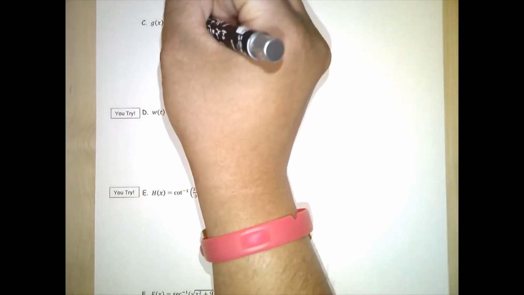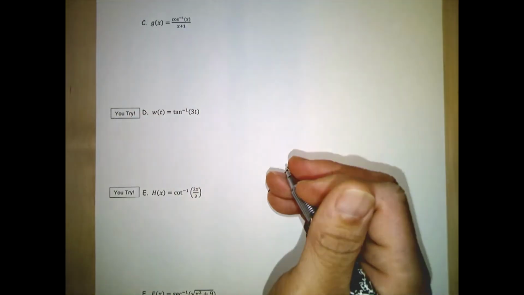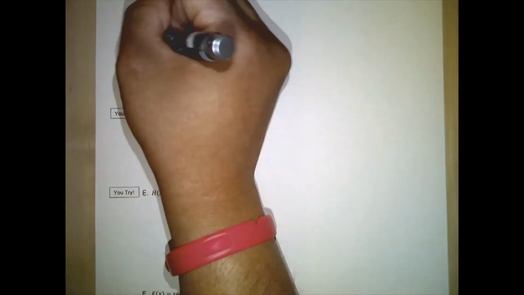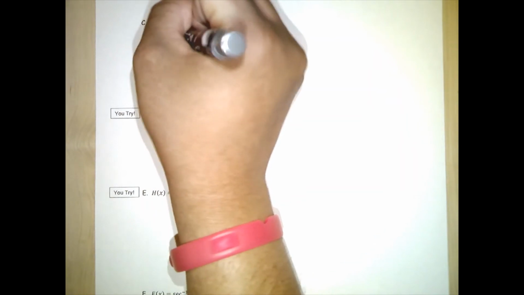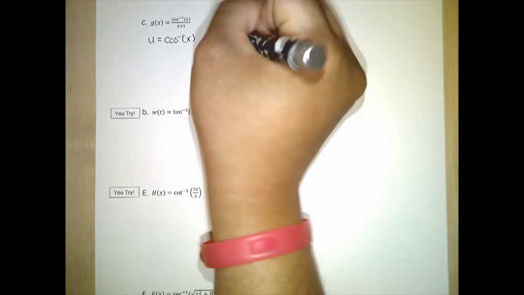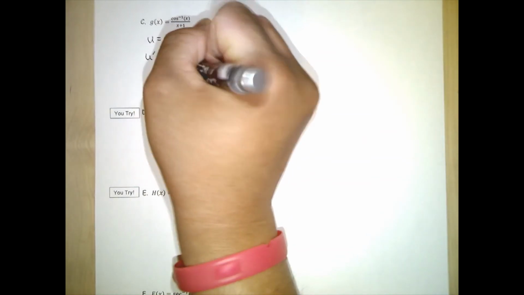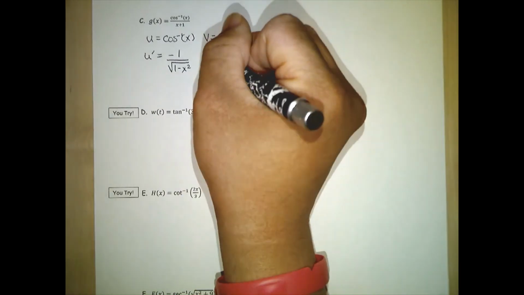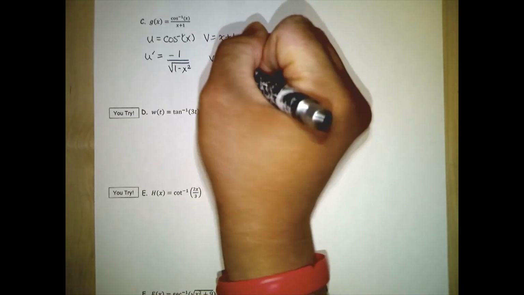So let's try another example. In this example, we have g of x is cosine inverse of x over x plus 1. So we can use the quotient rule to find the derivative. So let's let u be the numerator, cosine inverse of x, and v be the denominator, x plus 1. So u prime then is negative 1 over the square root of 1 minus x squared. And v prime will be equal to 1.